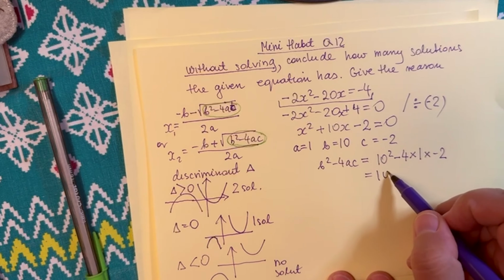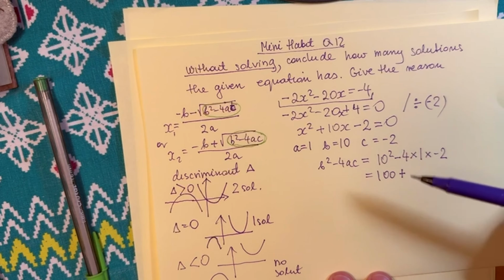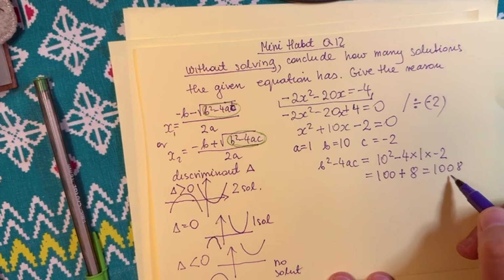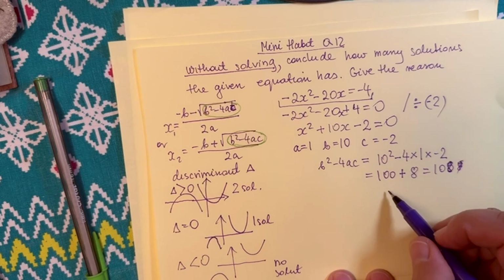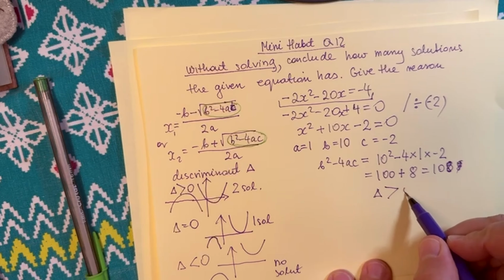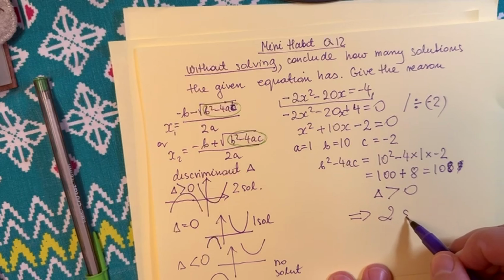So this is 100 plus 8. So without further calculations and solving the equation, we can see that our discriminant delta is more than 0. Therefore, we have 2 solutions.